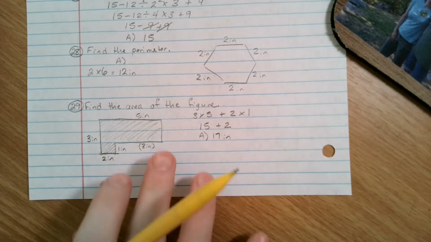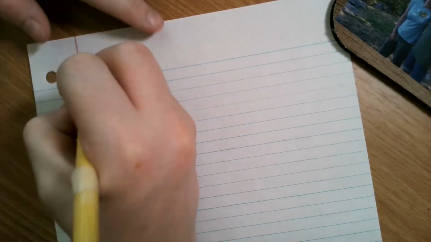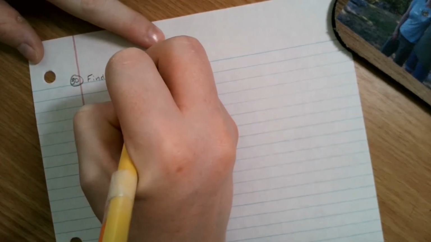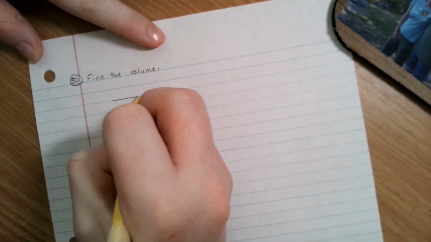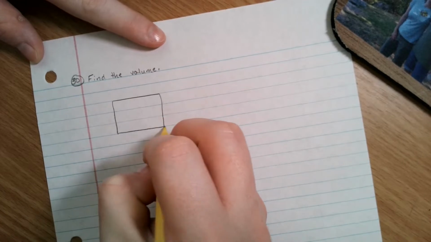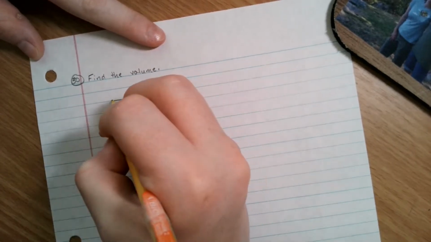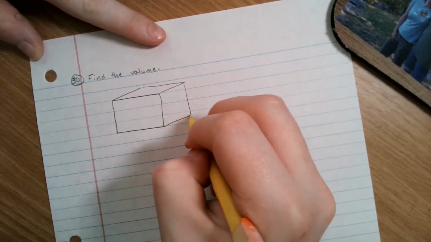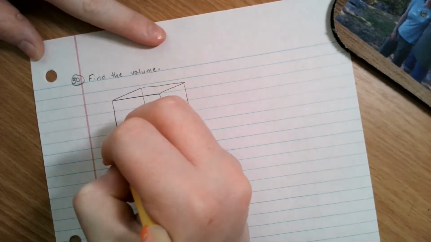Okay. And we have come to the last problem, which is requiring a whole new piece of paper and the volume of an image. Looks pretty decent.